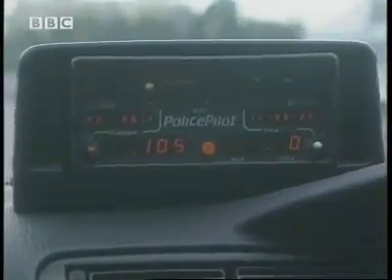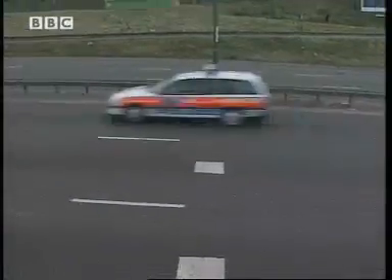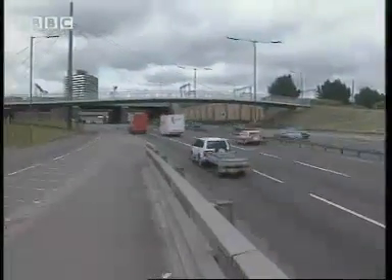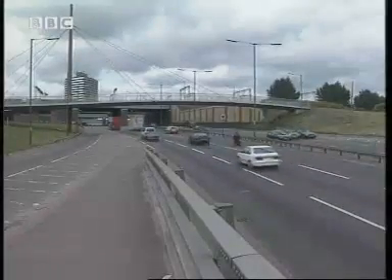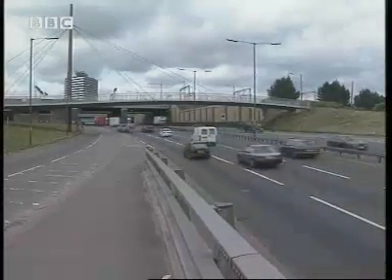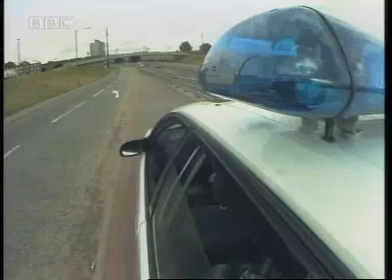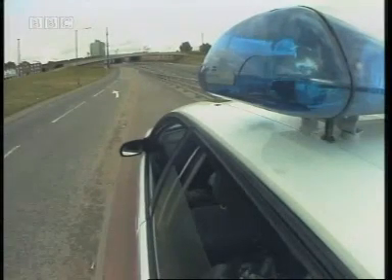Excellent. The police have found that this sort of distance, 0.105 of a mile, about a tenth of a mile, is long enough to give them an accurate indication of a car's average speed. Now all we have to do is park up and wait for a likely candidate.